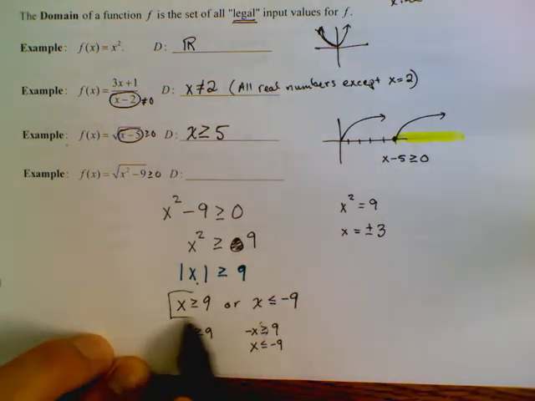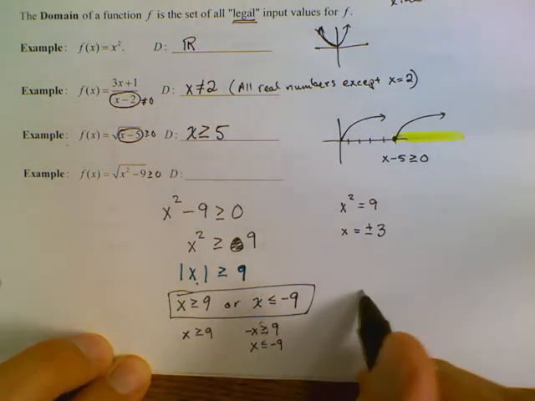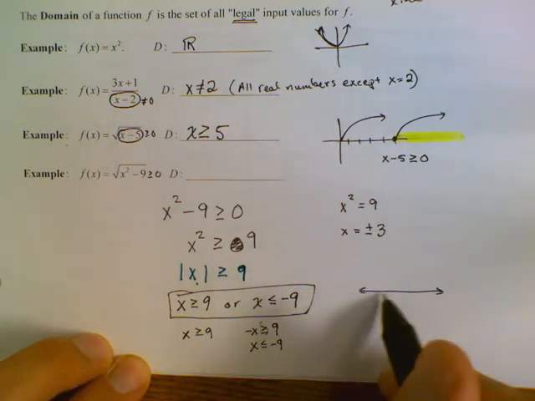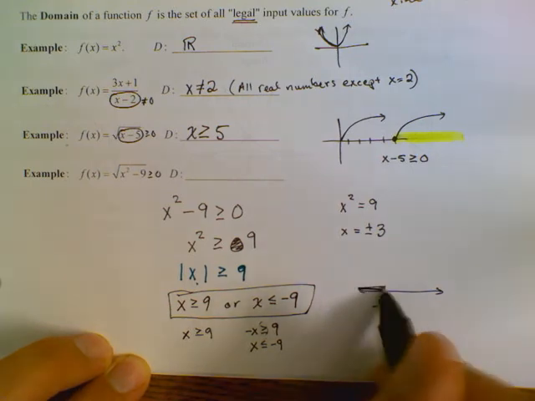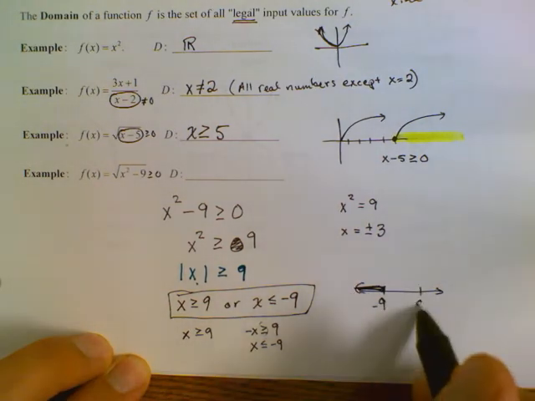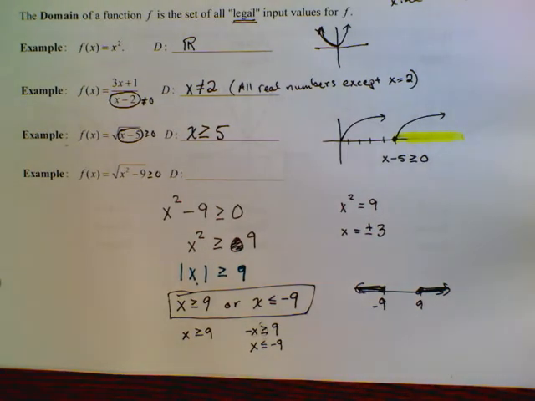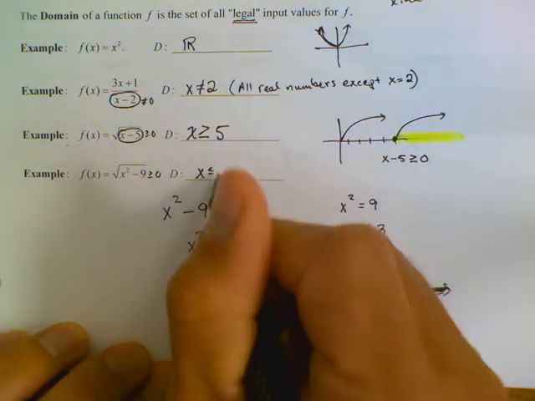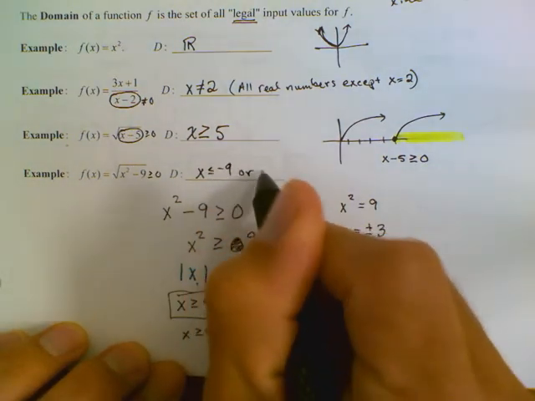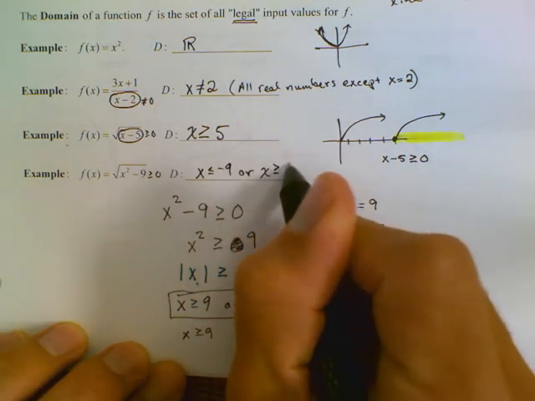So anyways, the domain this time is going to look at negative 9 and all these numbers, and at positive 9 and all these numbers to the right. So x is less than or equal to negative 9, or x is greater than or equal to 9.